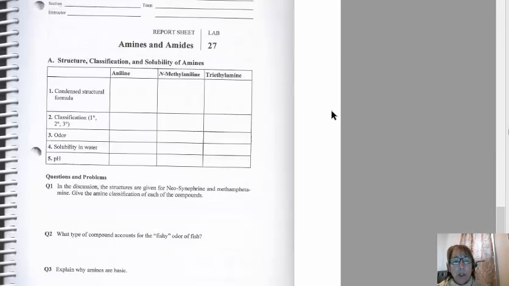So here is the report sheet for part A, and here where it says odor, you can just cross that out. Solubility in water for aniline and triethylamine, as well as the pH, you'll get from the video, and then for N-methyl-aniline you will write your prediction. And I just want to point out, with regard to the solubility in water, that N-methyl-aniline is going to be less polar than aniline because it has an additional non-polar methyl group on that amine nitrogen, whereas aniline has 2 hydrogens on that amine nitrogen. Alright, and then I expect you to answer questions 1, 2, and 3.